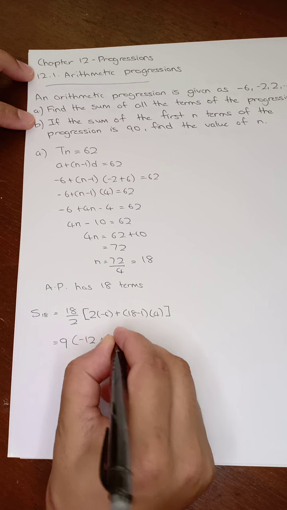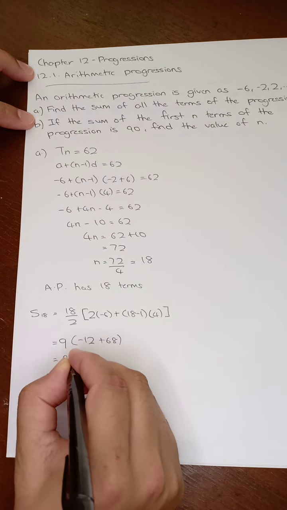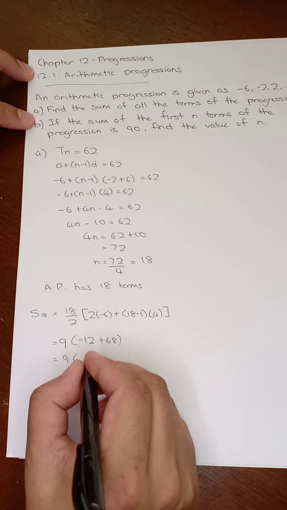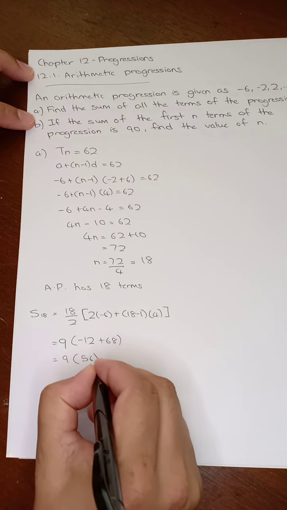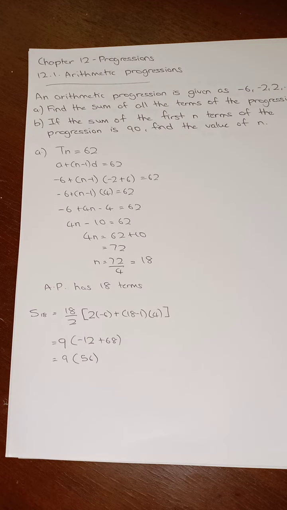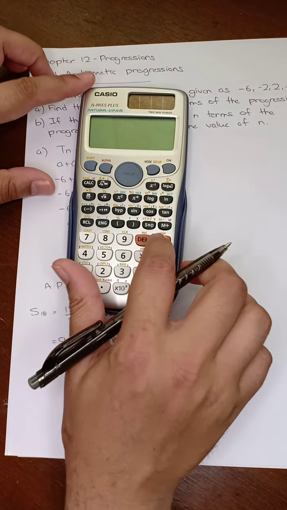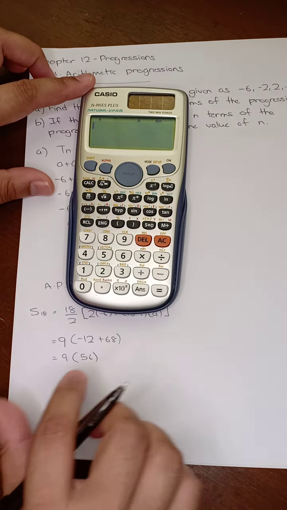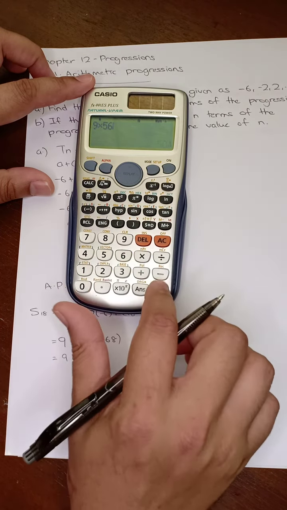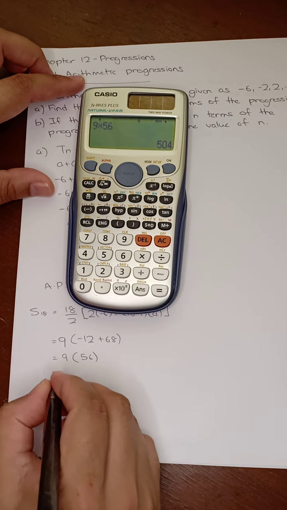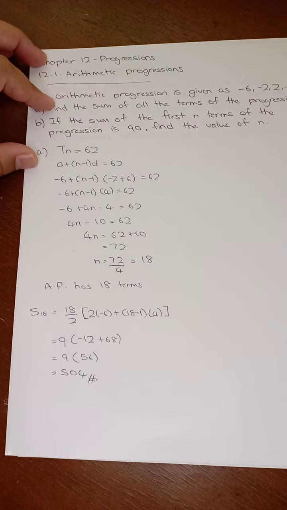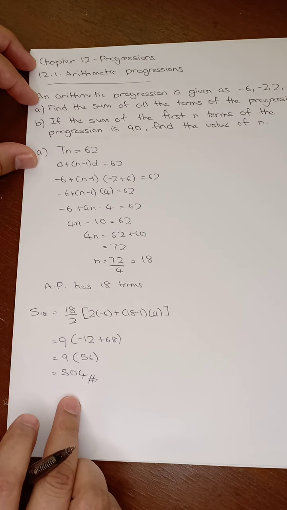Plus 68 minus 12, you get 56. You can use the calculator for this. Nine times 56 is 504. So the sum of 18 terms is 504.